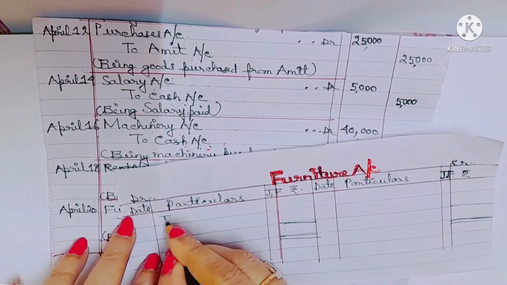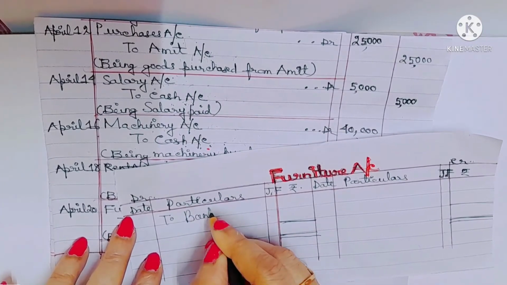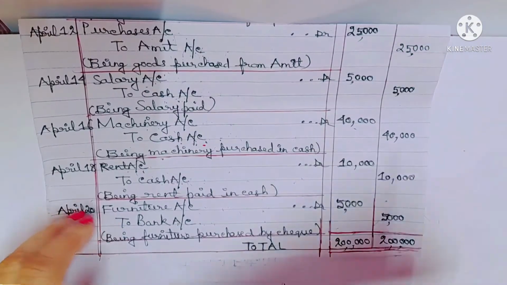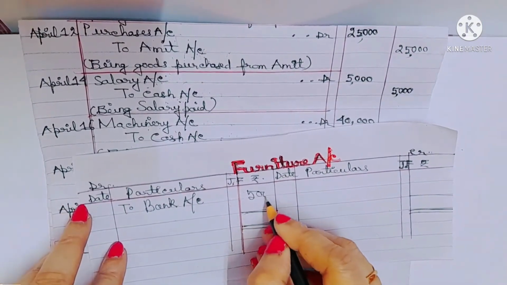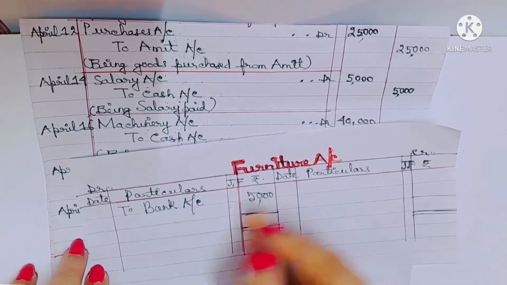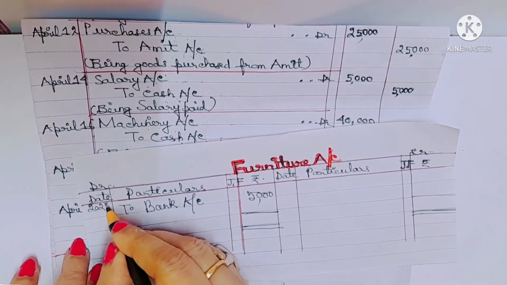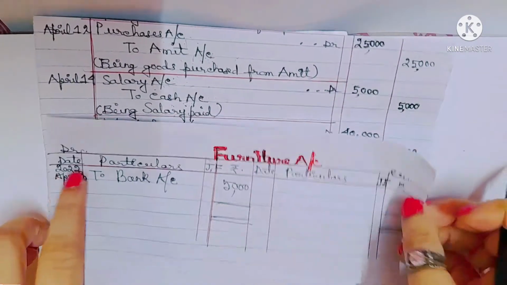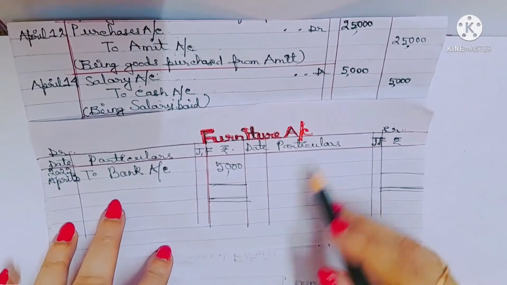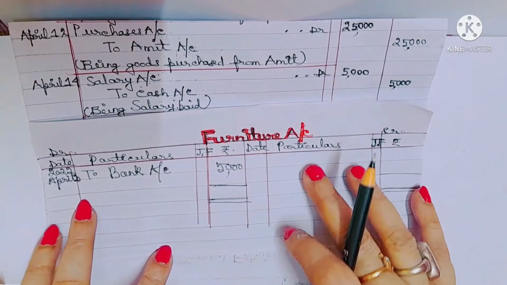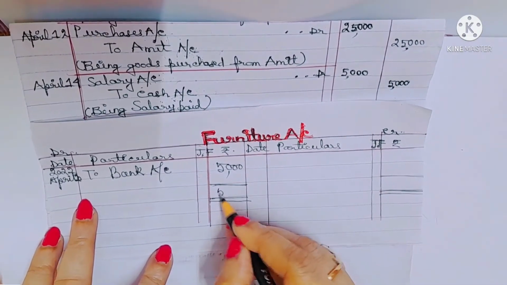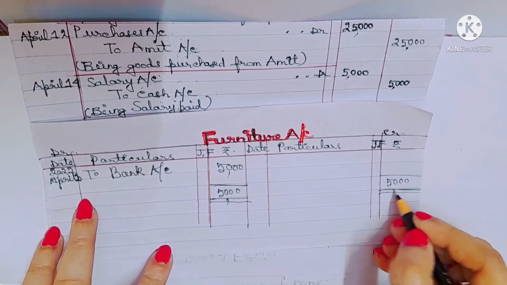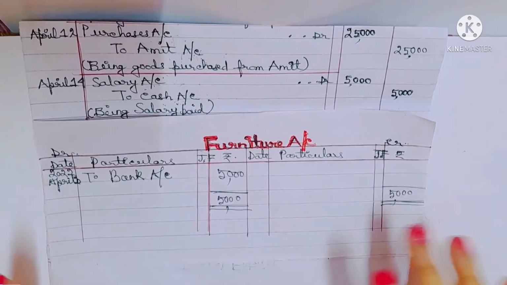To bank account, how much? 5,000. What is the date? 20th April 2020. What is the total? There is no transaction on the credit side, so 0. That means 5,000. Debit side is greater. তাহলে write both sides. Write 5,000 on both sides.